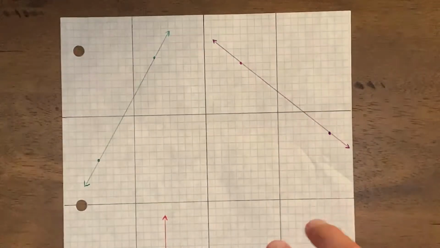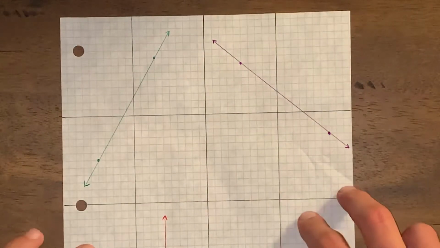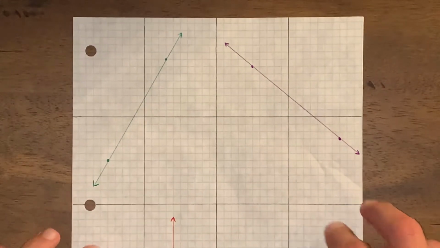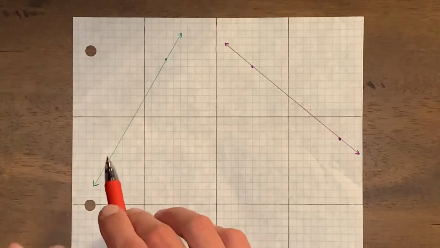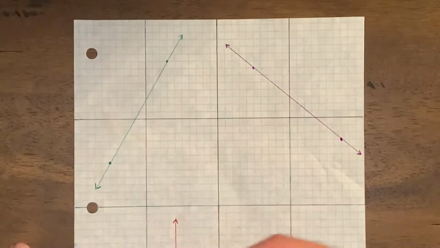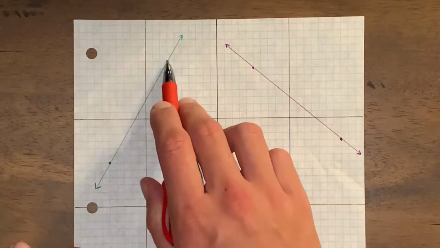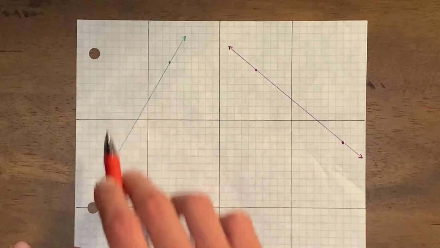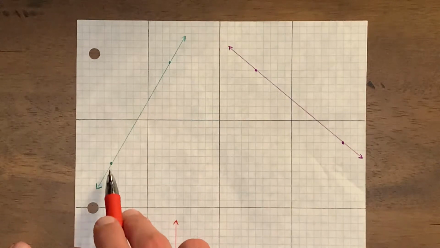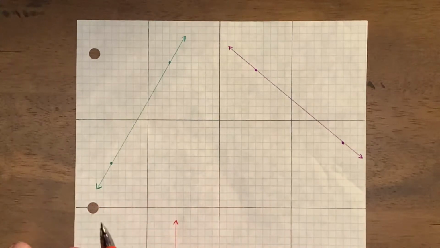The other way that we use would be graphs. So if we have graphs that are given to us and they want us to find the slope of each line, then we have some points on the lines here, and we're going to use rise over run. So I'm going to go from one point to the next point by either going up or down first, that's rise. Then I'm going to go right or left, that's the run.